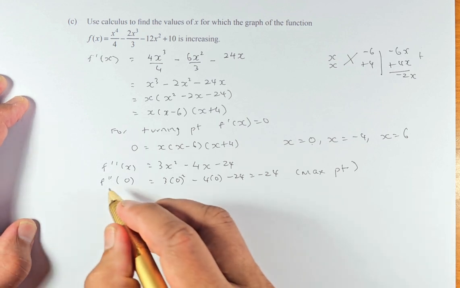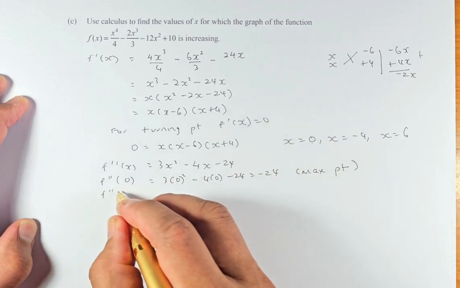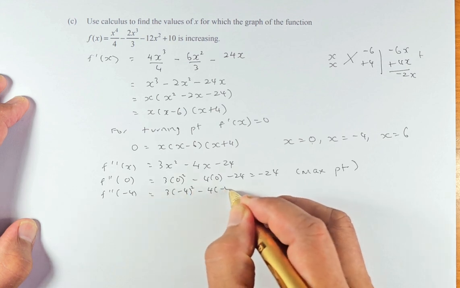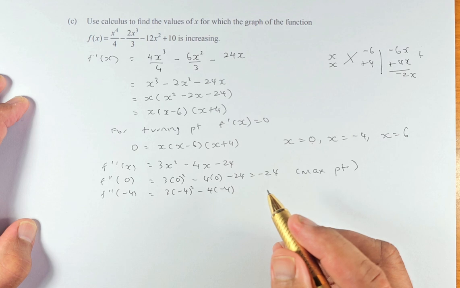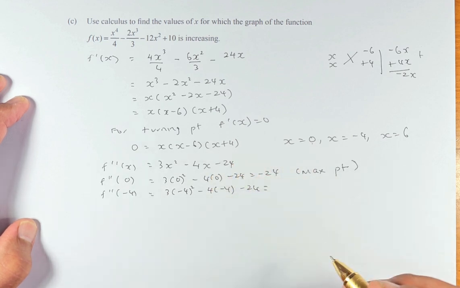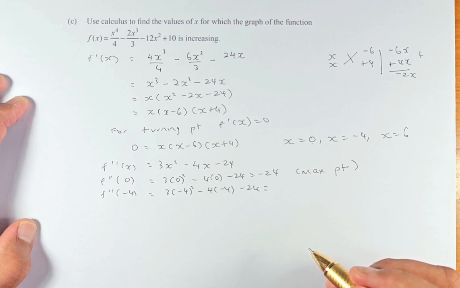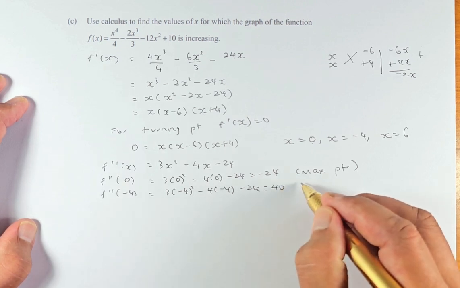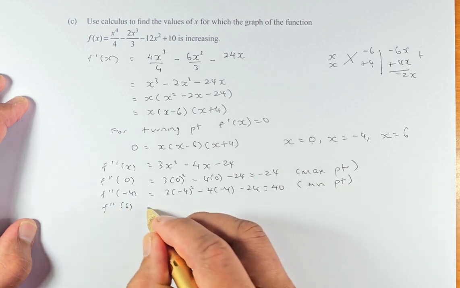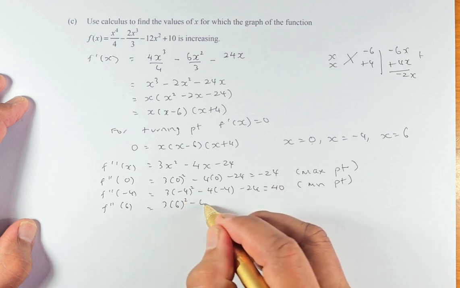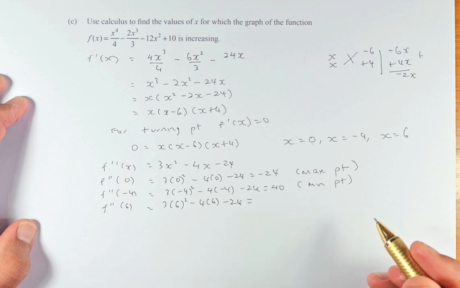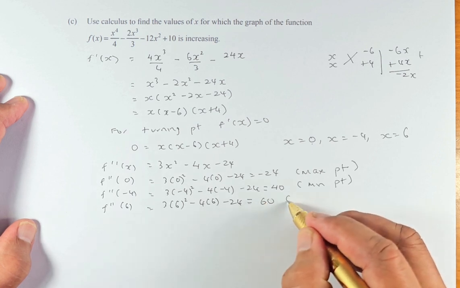Then we do the same thing for minus 4. f''(-4) is 3 times (-4) squared minus 4 times (-4) minus 24. Put it in your calculator, I've done it before. The answer is going to be 40. It's a positive number, so it's a minimum point. Last but not least, we do x equal to 6. That is 3 times 6 squared minus 4 times 6 minus 24. Put it in your calculator and I found the answer to be 60. Again, this is a minimum point.